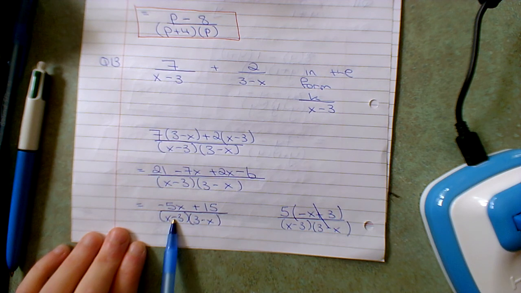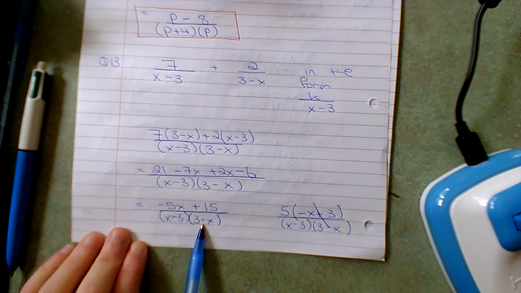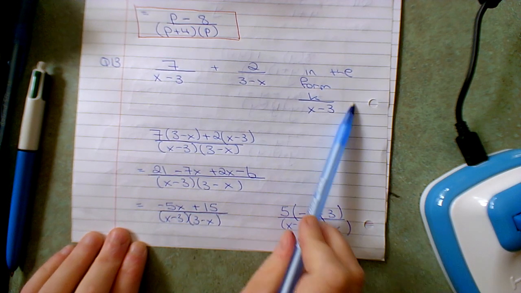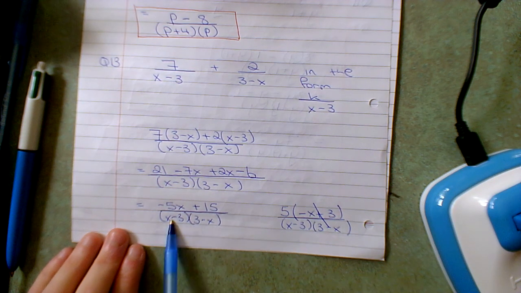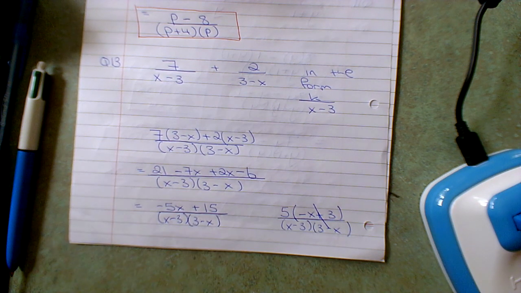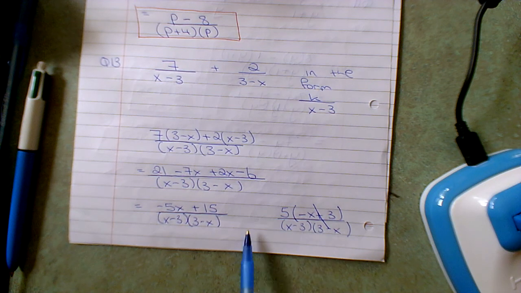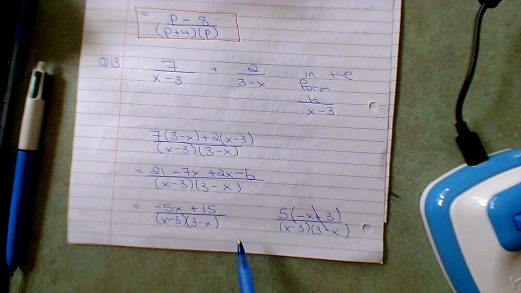But I need to get it in this form, okay? So I'm obviously trying to get rid of my 3 minus x because I want to keep my x minus 3. So I'm going to look at the top. I need to get my highest common factor again. So what number goes into both of these? 5. Okay, so I take out my 5. So minus 5x divided by 5, I'll be left with a minus x. And then 15 divided by 5, I'll be left with plus 3.